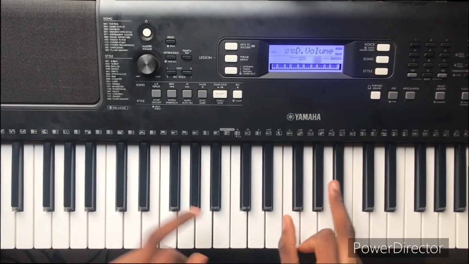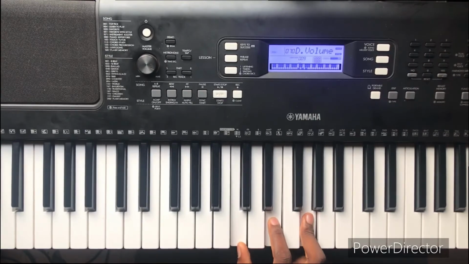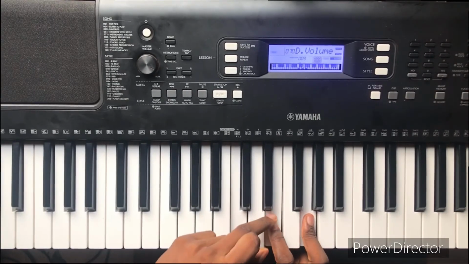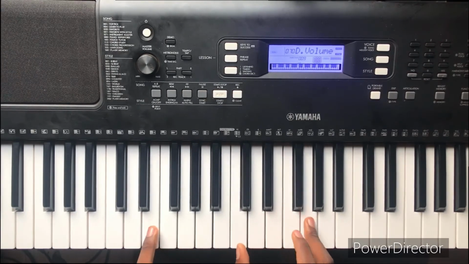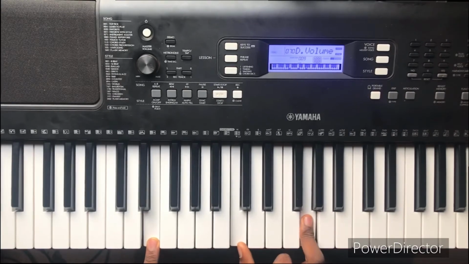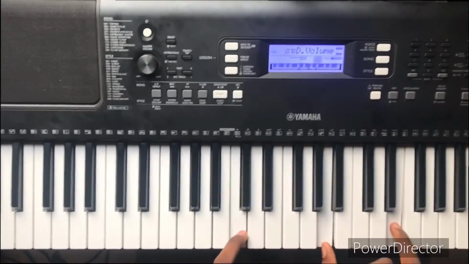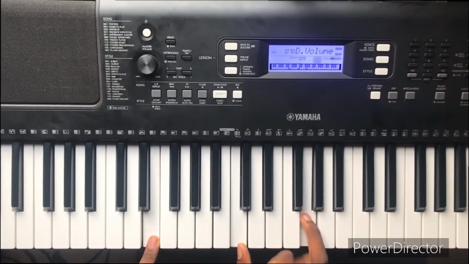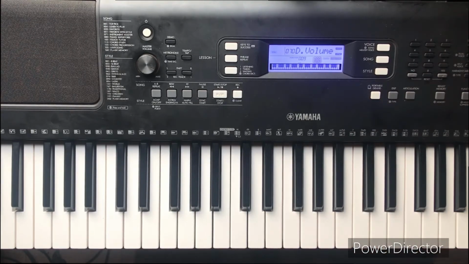It could be any chord. Let's take a C chord. Drop the second highest note of this chord by exactly one octave. This is the second highest note, so drop it. This is a drop two chord. It could be any chord. That's just the concept of drop two.